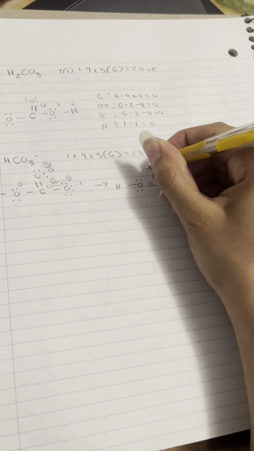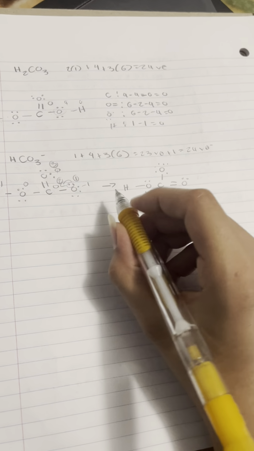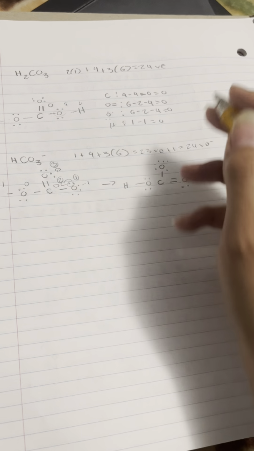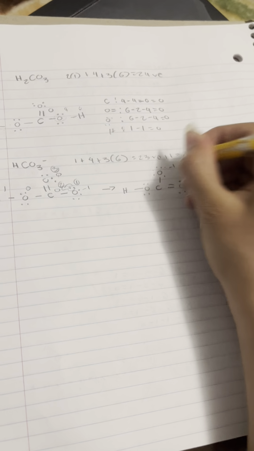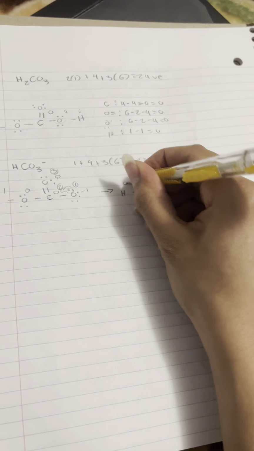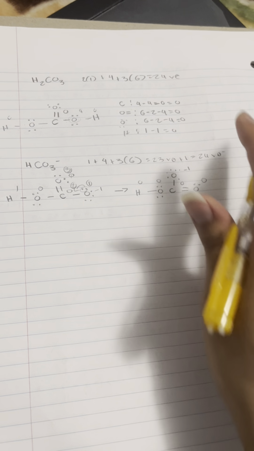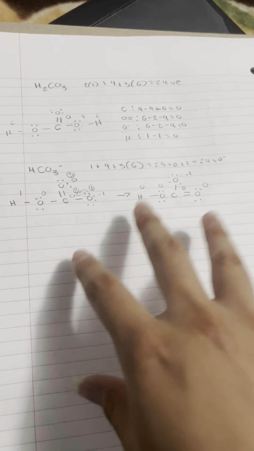Total of 8 around there. Now the charge for this one, this is going to be 0. This is going to be -1. This is going to be 0. This is going to be 0. And this is going to be 0. And those are the resonance structures. And doing this allows us to move the charges around.